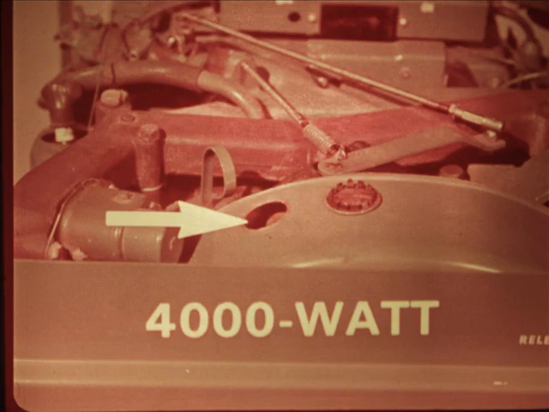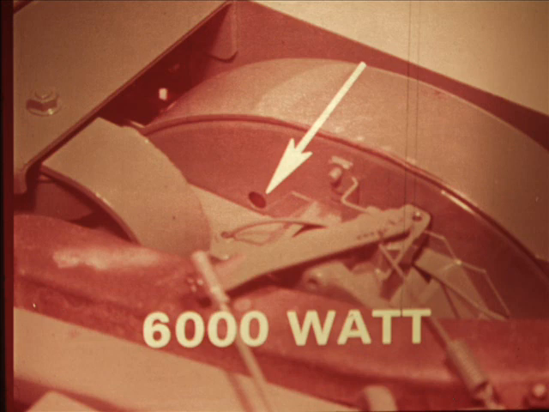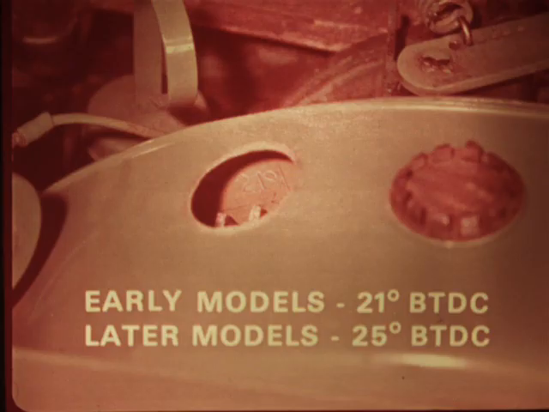To see the timing marks on 4,000-watt engines, remove the dot button at the top of the scroll. On the 6,000-watt engine, the timing hole is at the rear face of the scroll. On some early motor generator models, the timing mark is at 21 degrees before top dead center. The mark is at 25 degrees on later models.